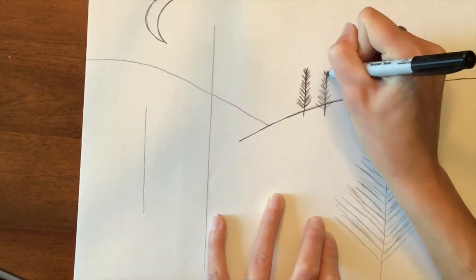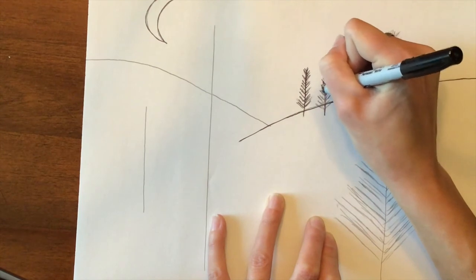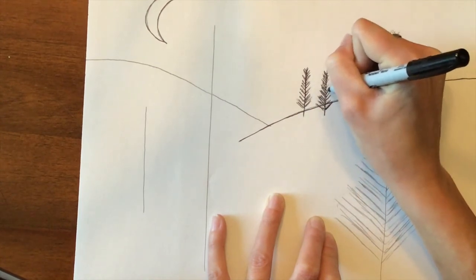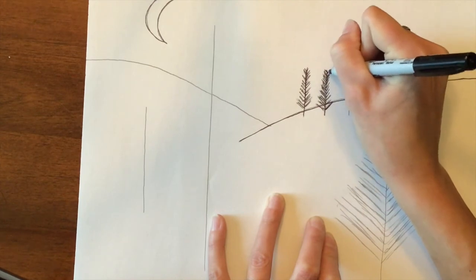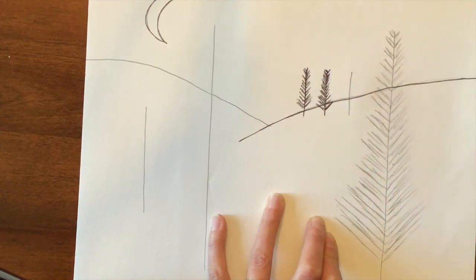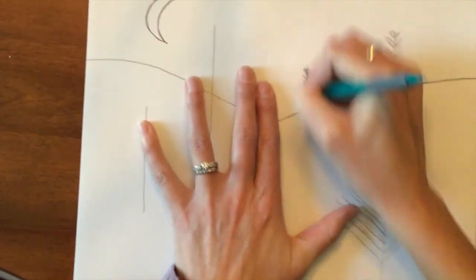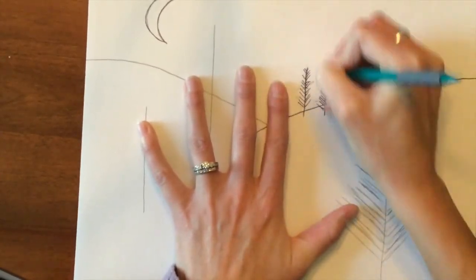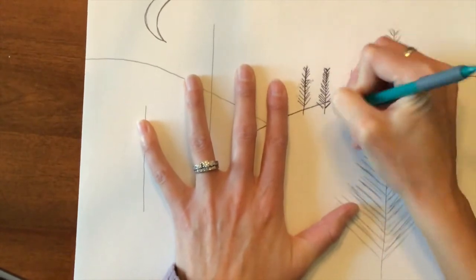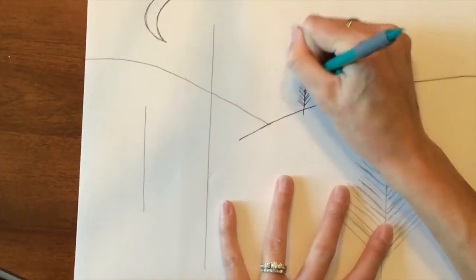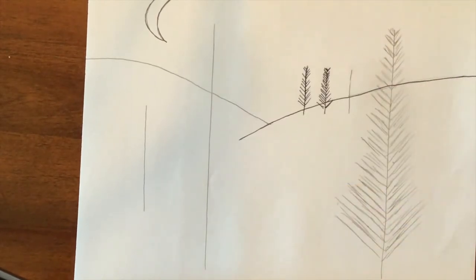Now, I want to show you why it's important to erase your pencil lines. One, it can smudge when we start adding color to this later. But two, look when I erase. There's a whole lot of lines that we're showing that now are not showing. And it just looks so much cleaner and nicer when you do that. So make sure when you're done with the Sharpie that you erase your pencil lines also.